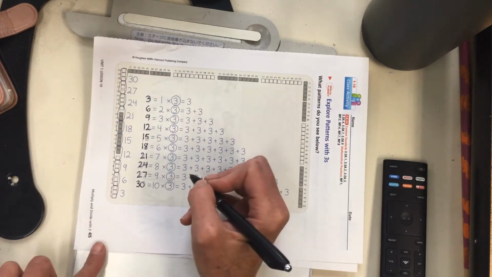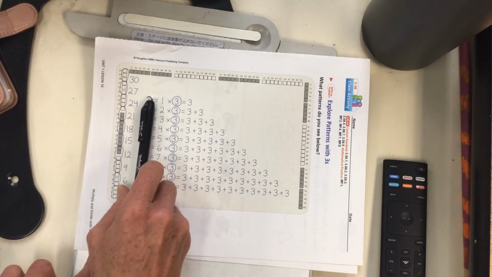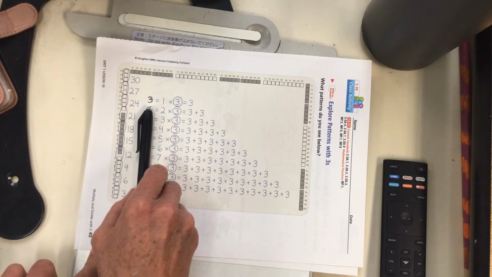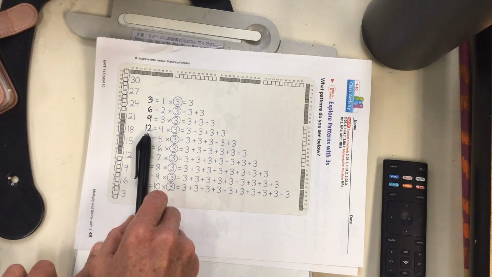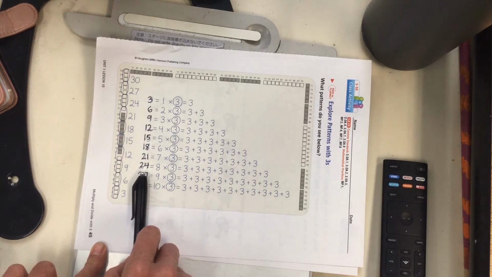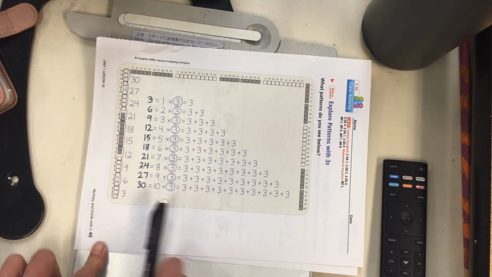So I want you to count by threes for me. We're going to count by the multiples, starting, we're at 0, then we're going to go to 3, 6, 9, 12, 15, 18, 21, 24, 27, and 30.